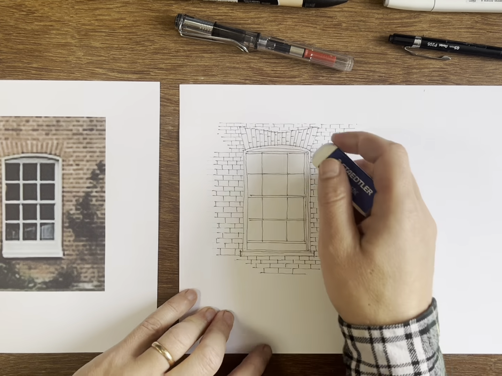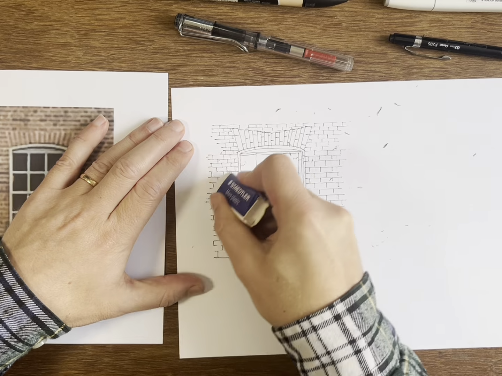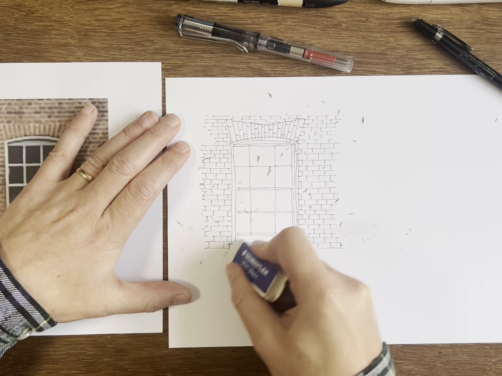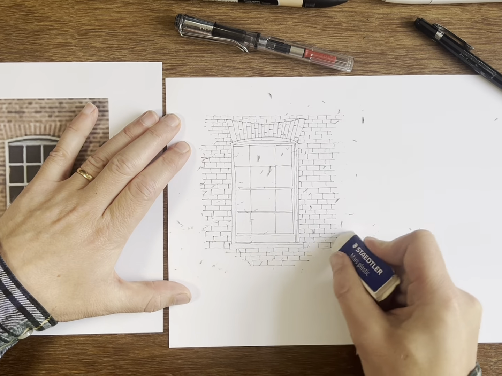We'll just rub that out. I should get a rubber that doesn't leave all of this. Rubbing up. Okay, off we go.